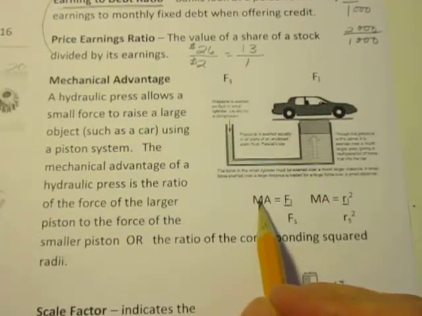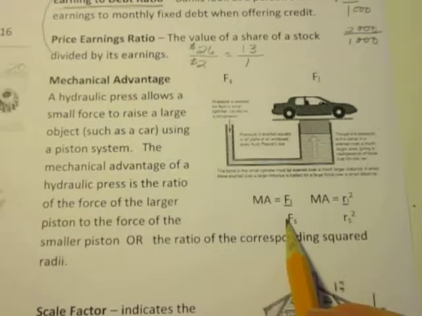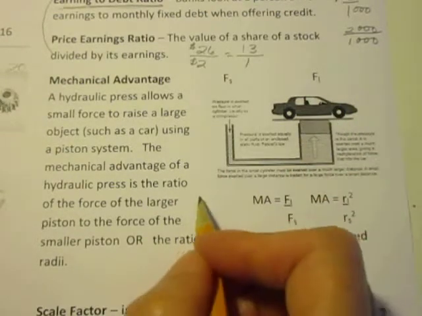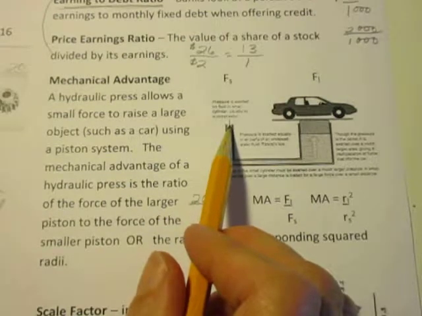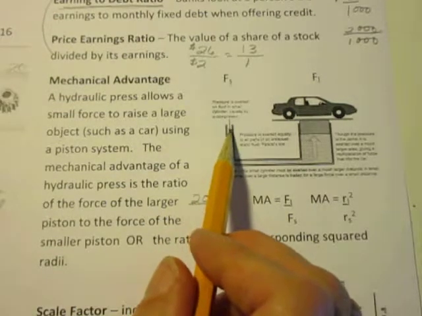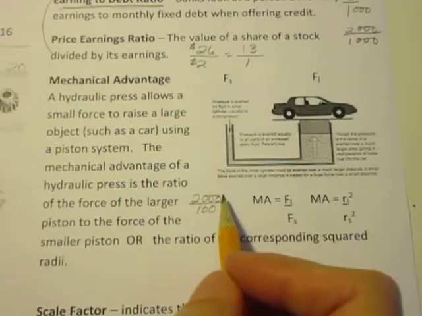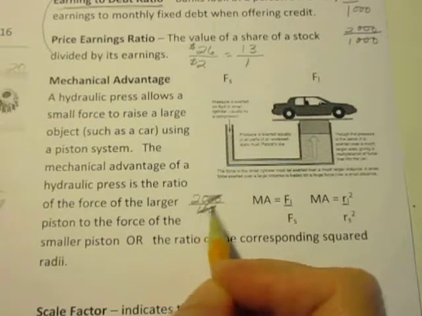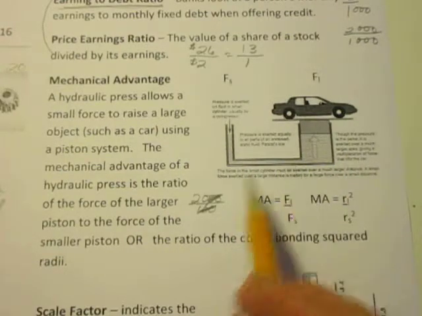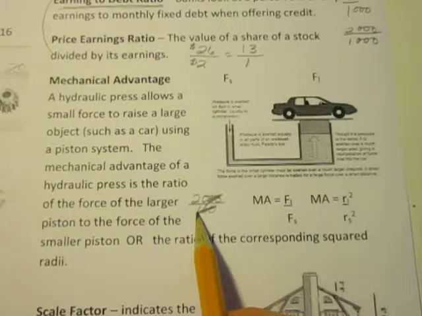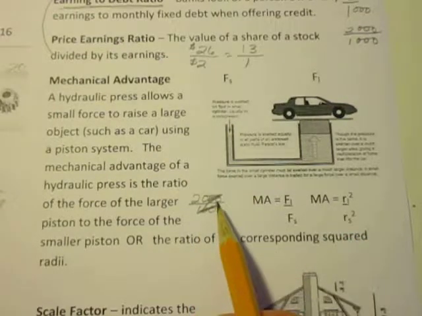Okay, the ratio for mechanical advantage is the force of the larger over the force of the smaller piston. That's one way you can calculate the mechanical advantage. So let's say that this car weighs 2,000 pounds. That's the force on my larger piston. Compared to, let's say all I have to do is put 100 pounds of pressure on this lower piston in order to raise this much, much heavier car. That's the beauty of the hydraulic fluid. I can reduce both numerator and denominator by 100. So I could reduce that, and I would say that the mechanical advantage of this hydraulic system is a 20-to-1 ratio. In other words, this hydraulic system can raise 20 pounds for every 1 pound applied on this hydraulic press. So I think that's kind of magical.